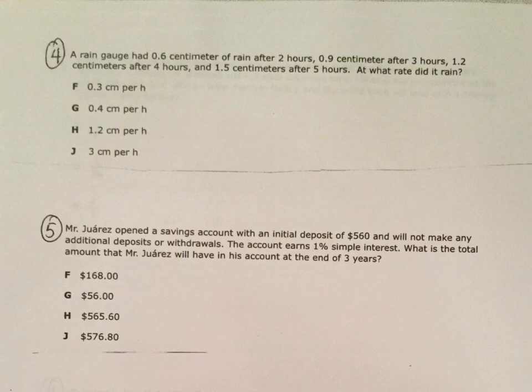Number 4. A rain gauge had 0.6 centimeter of rain after 2 hours, 0.9 centimeter after 3 hours, 1.2 centimeters after 4 hours, and 1.5 centimeters after 5 hours. At what rate did it rain? Okay, the key word here is rate.